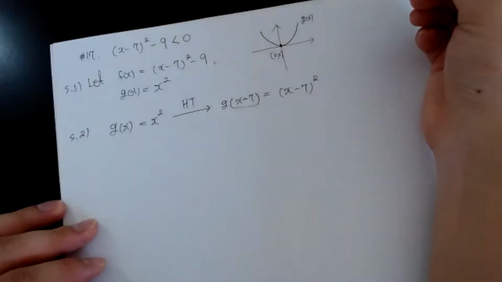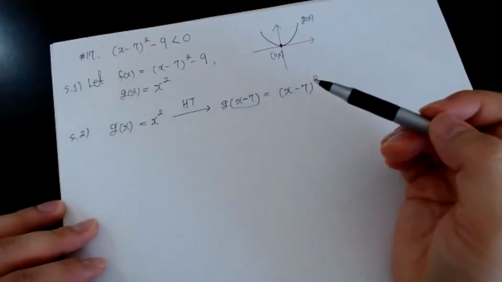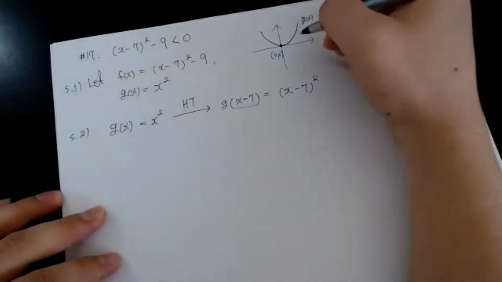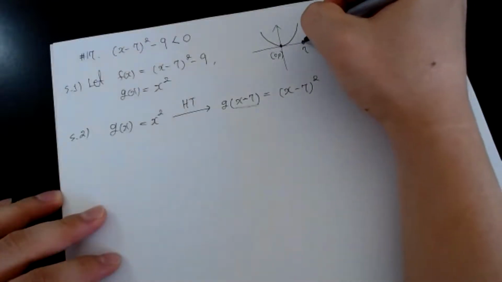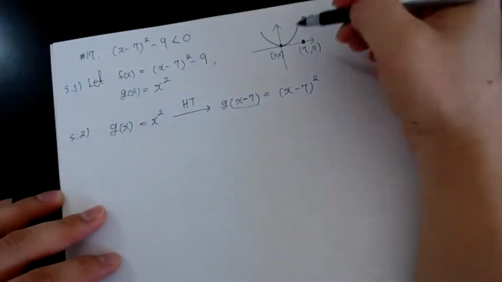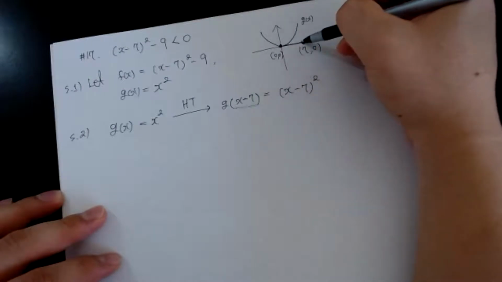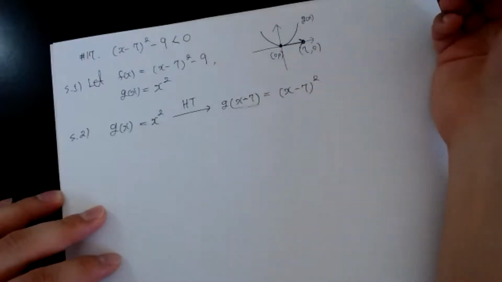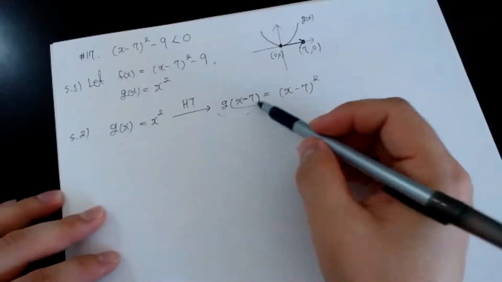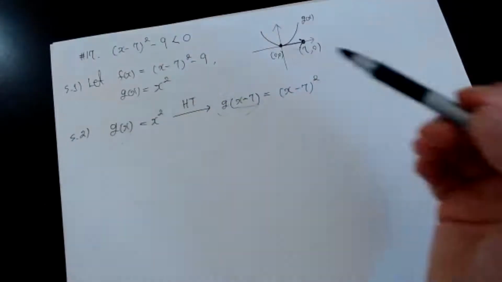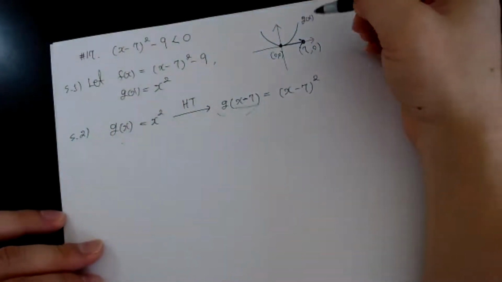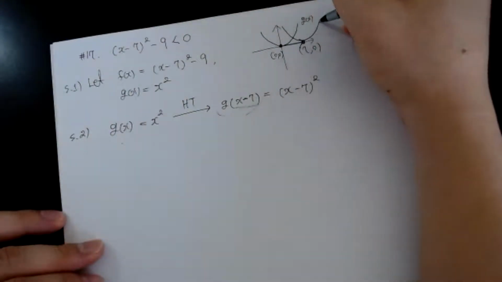But in g of x minus 7, x equals 7 gives 0, so the point (7, 0) is right here. That point moved to the right 7 units. That's why the graph of g of x minus 7 is the graph of g of x shifted to the right 7 units, even though it's a negative 7.